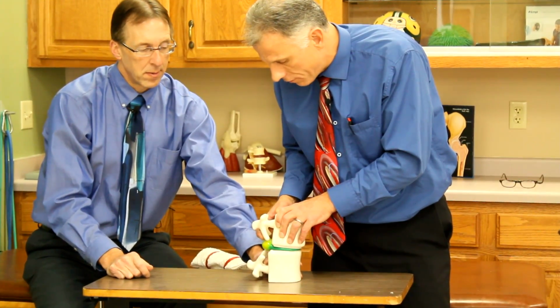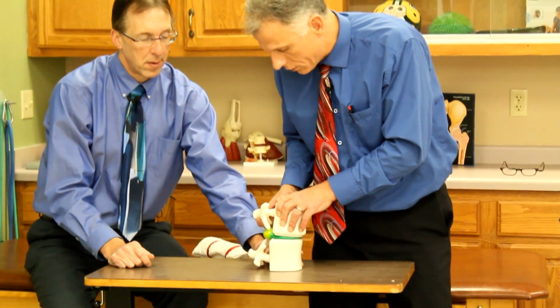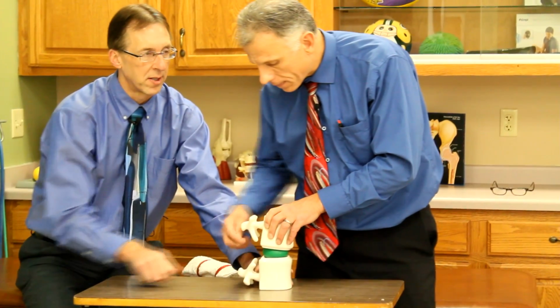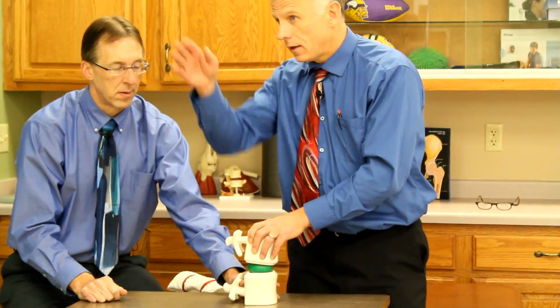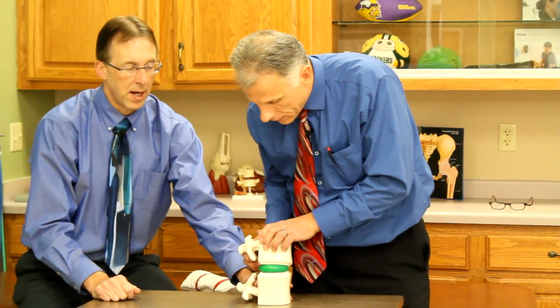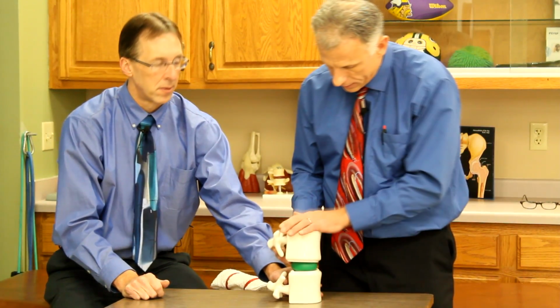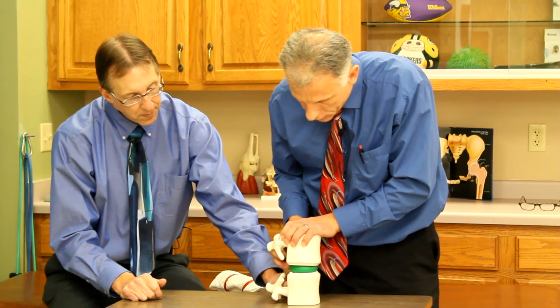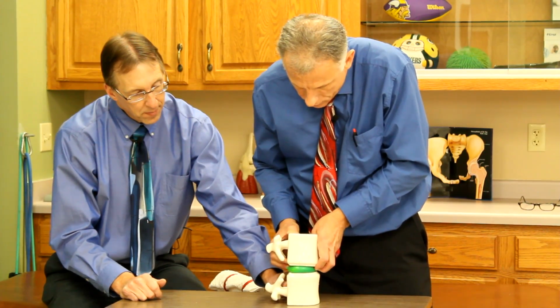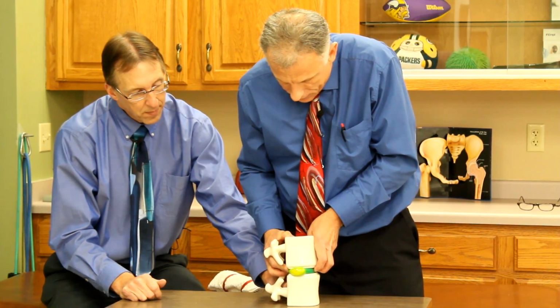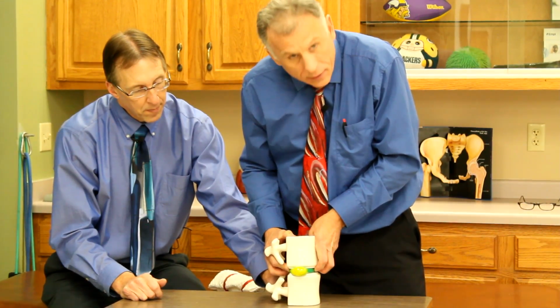Now this model, it's hard for me to position this where I want to. Generally it goes more off to the side, just like on the model I showed you earlier. And that's where the nerves are coming out, and it can actually hit the spinal nerves. Now you could get the bulge come out even more laterally, to the side like that.